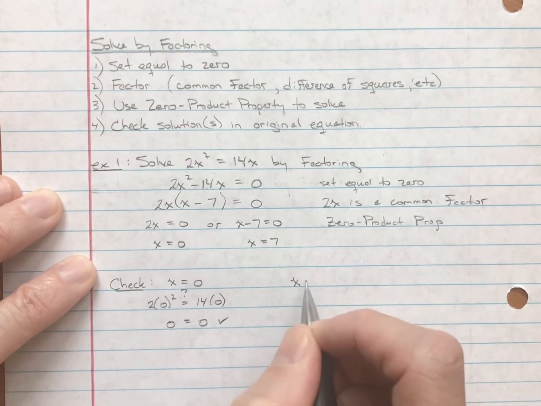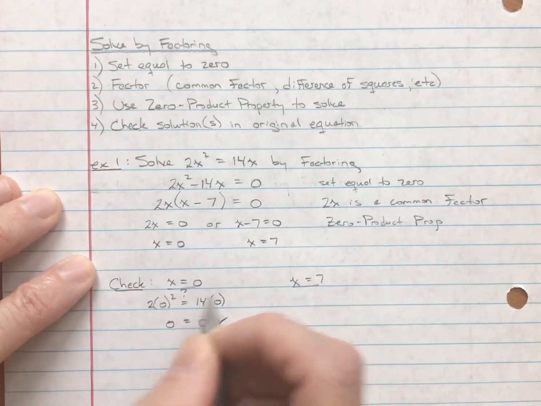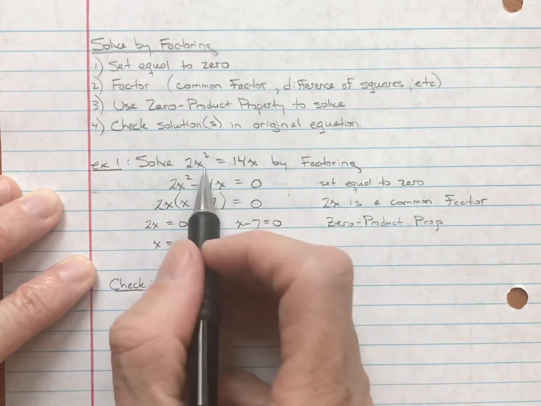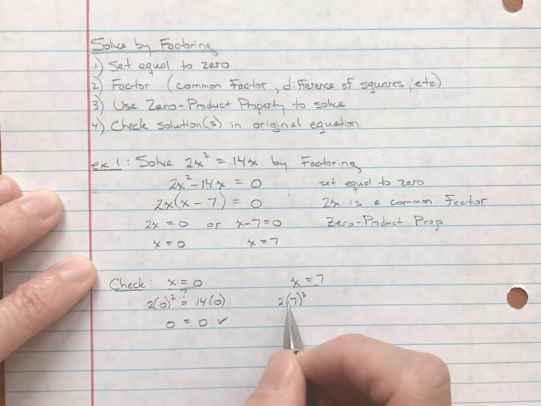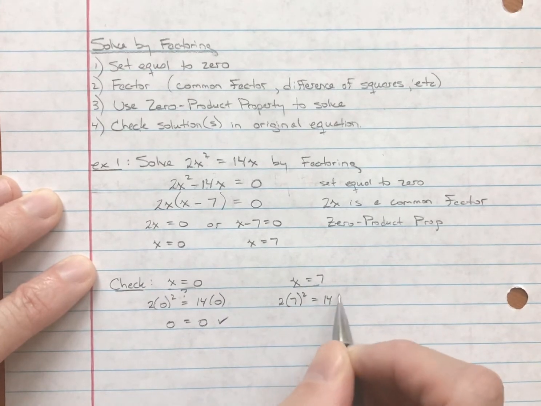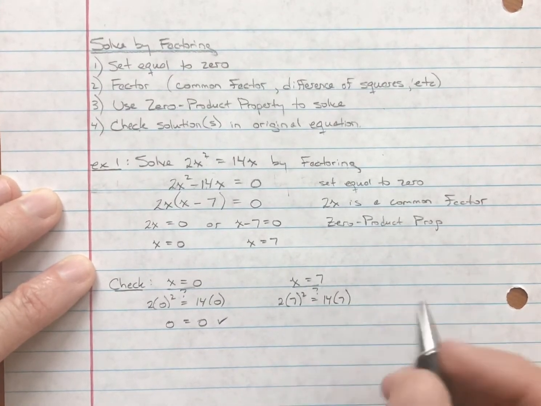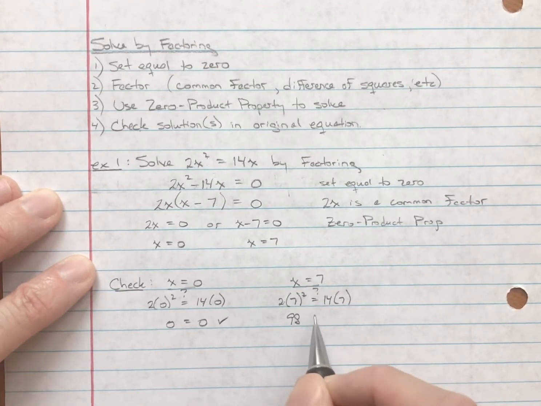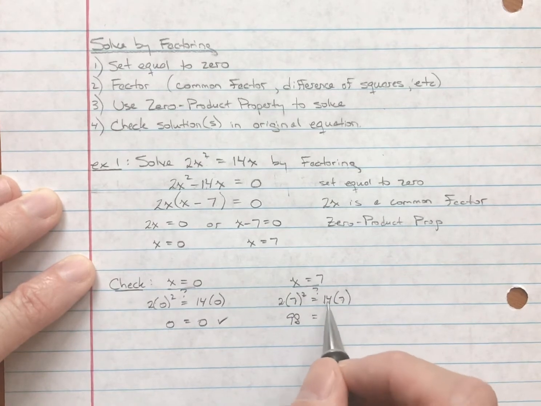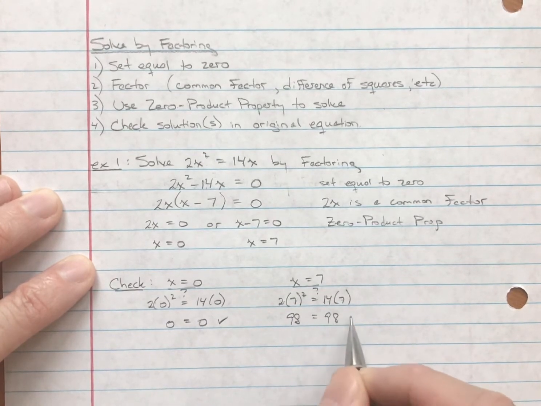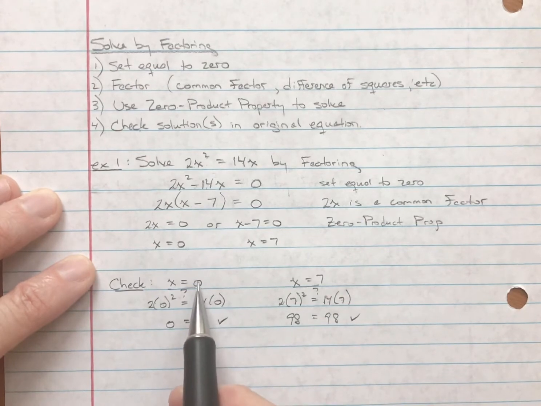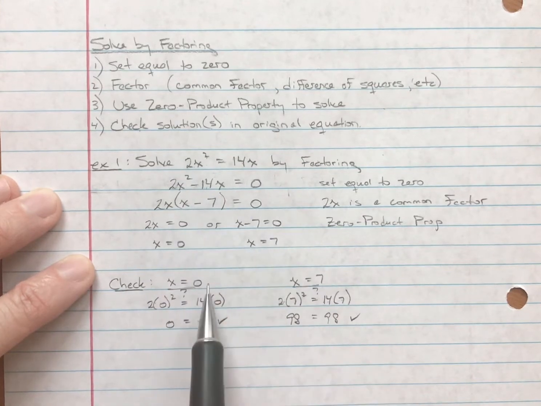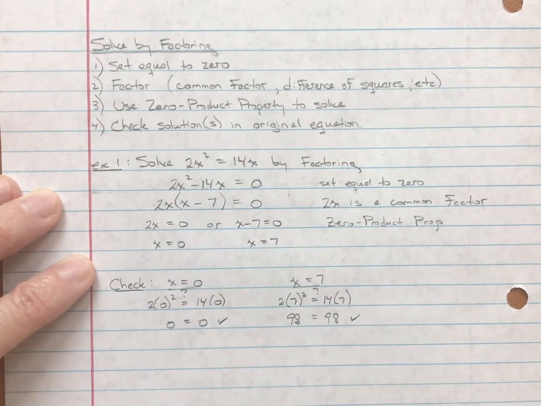And now let's check x is equal to 7. Is 2 times 7 squared, again putting 7 back into the original equation, is 2 times 7 squared equal to 14 times 7? That's a question. We don't know until we do the math. This is 49 times 2, that's 98. And this is 70 plus 28, and that's also 98. So I feel pretty good that I have 2 solutions to this quadratic equation, and those 2 solutions are 0 and 7.